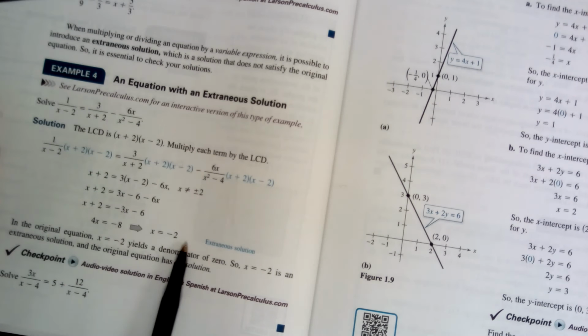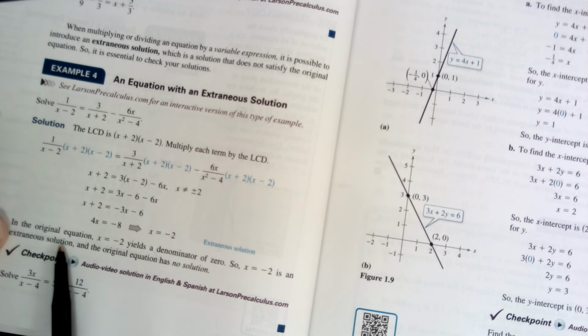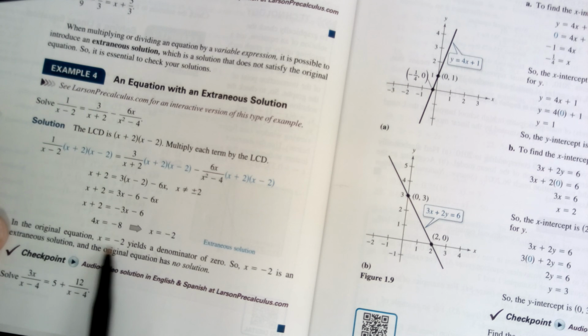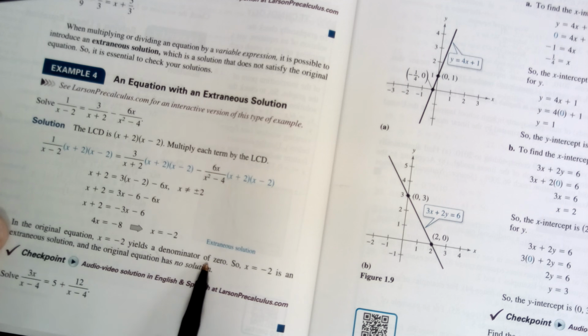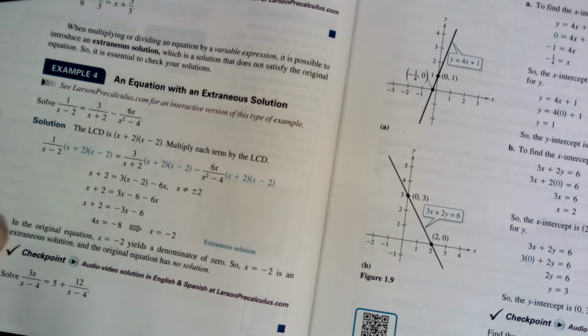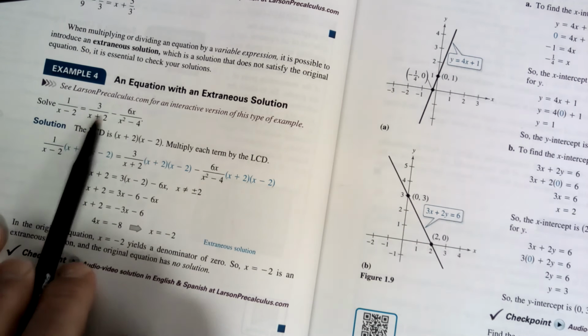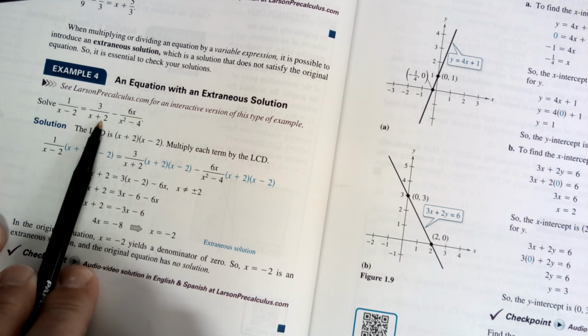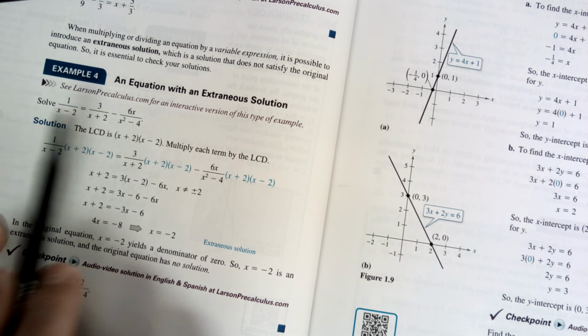And they call this extraneous. It says in the original solution, x equals -2 yields a denominator of 0. So x = -2 is extraneous, and the original equation has no solution. Well, the reason for that, let me make this a little more focused, is because if you take -2 and plug it in here, you're going to get 0 in your denominator, and you can't have that. So it's called extraneous. Therefore, it is no solution on that problem.